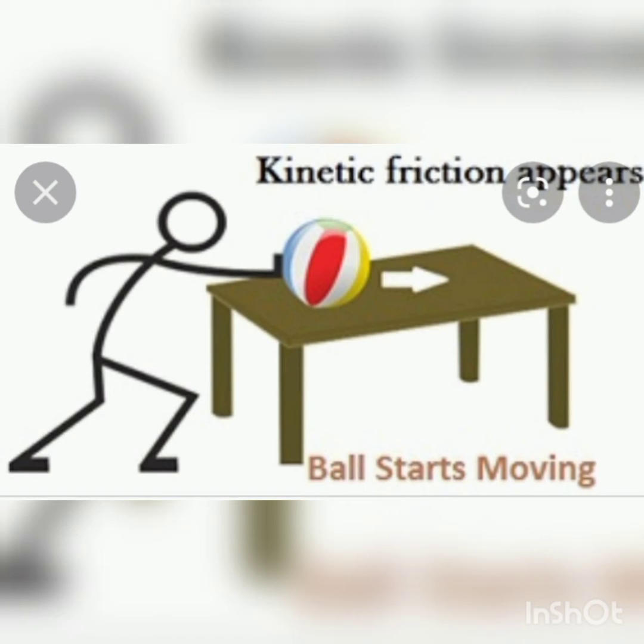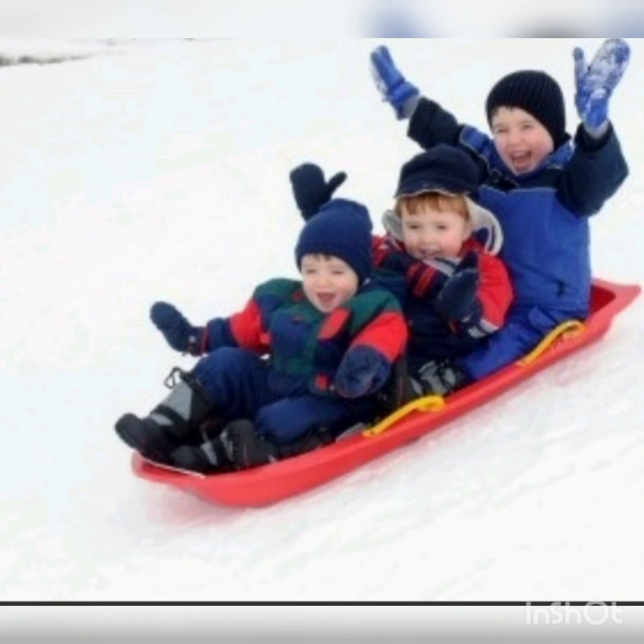One is sliding friction and the other is rolling friction. The first one is sliding friction. When a body slides over the surface of another body, the friction acting between the surfaces in contact is called sliding friction. See the picture here. The children are sliding over the ice surface, a snow surface. Here the body slides over the surface, so it is an example of sliding friction.